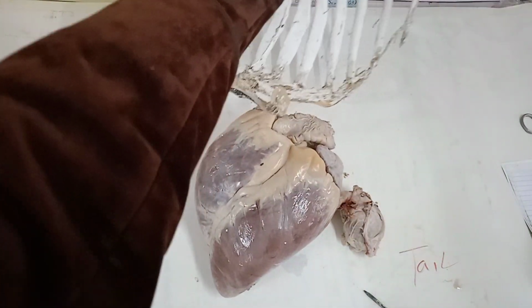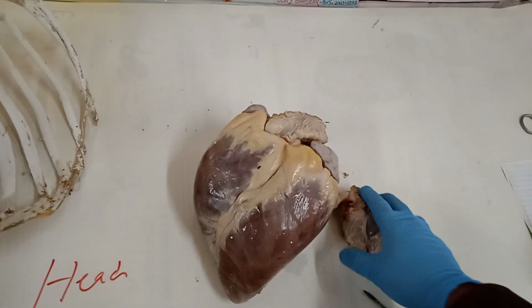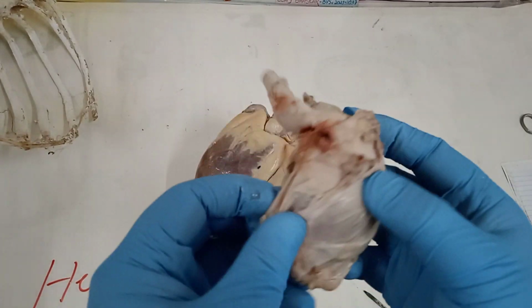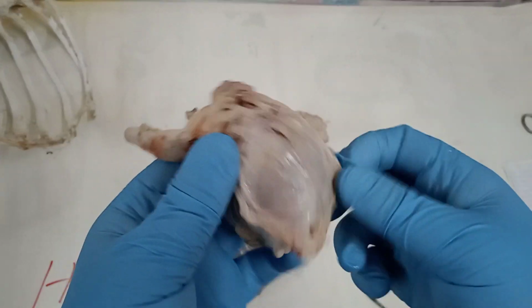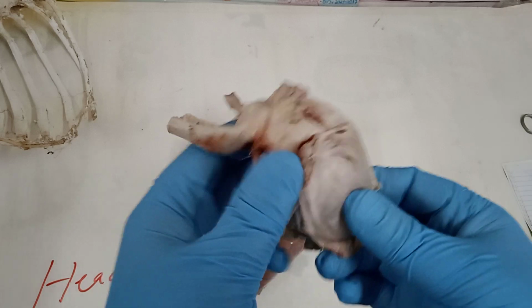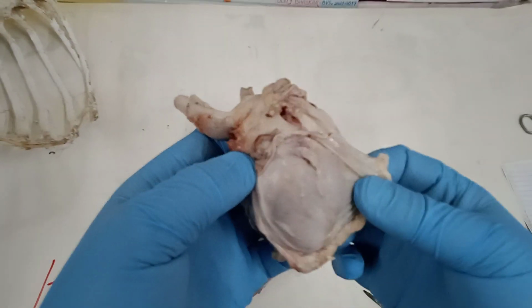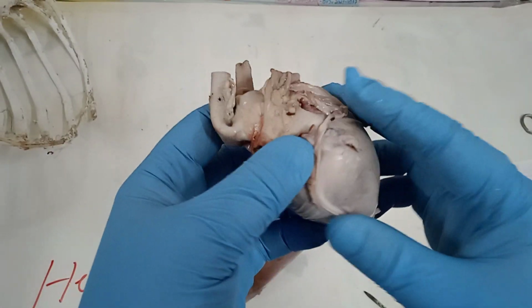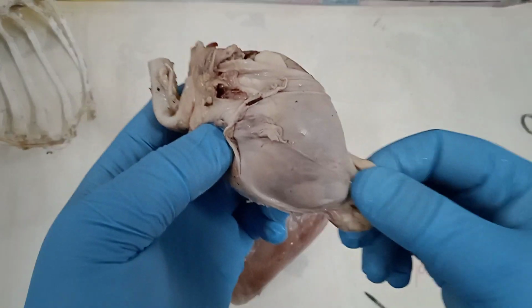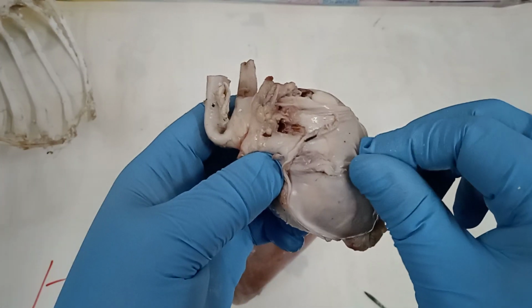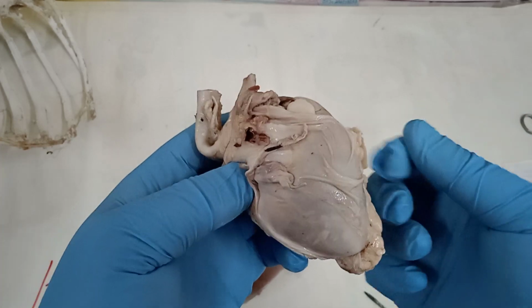This heart basically is lined on the outside by the pericardium. This pericardium is a fibrous sac that encloses the heart, and has two layers. One you can see is the outer layer, this one. So this is the fibrous pericardium, the outer is fibrous, and the inner will be the serous.